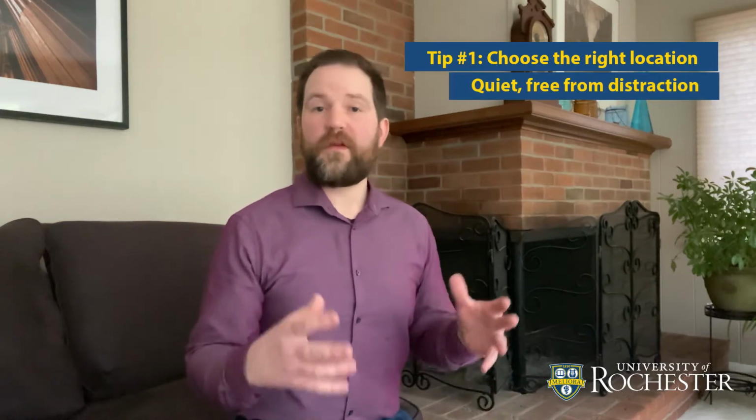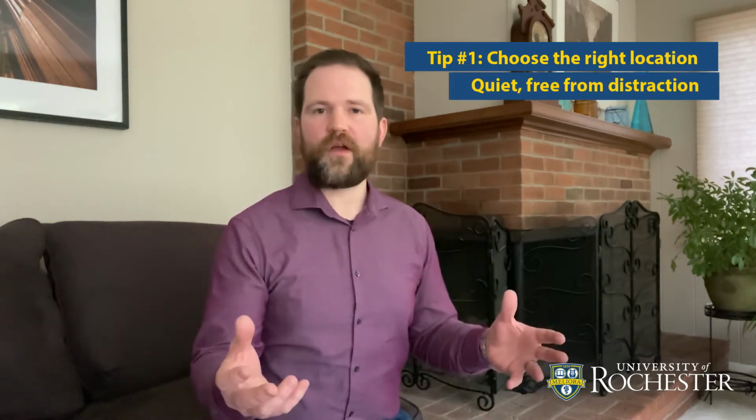Make sure that you choose a space that's quiet, that's free from distraction, and look at the background to make sure that there's nothing cluttered or busy happening directly behind you that might distract your audience from the message that you're trying to deliver. The next thing that you want to consider is the lighting in the space.